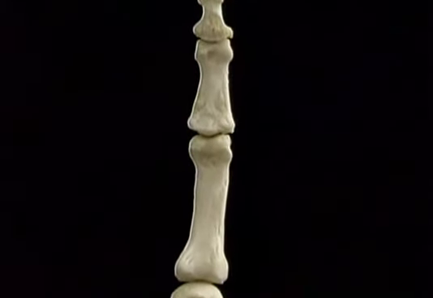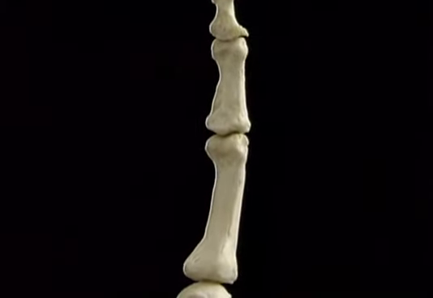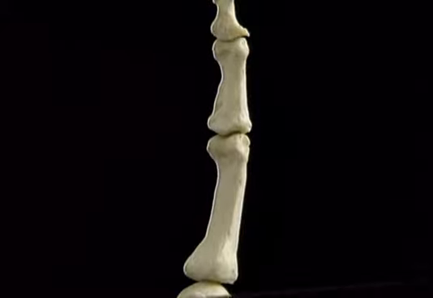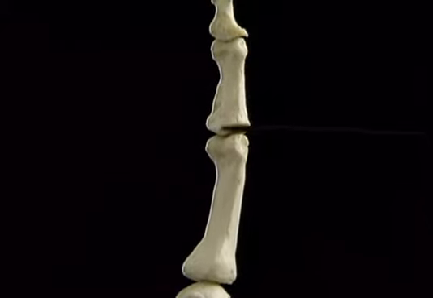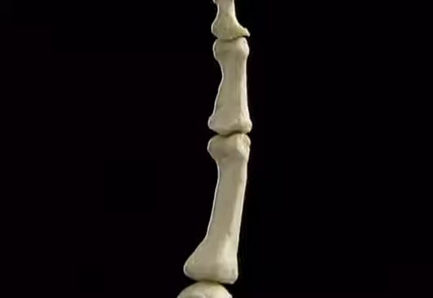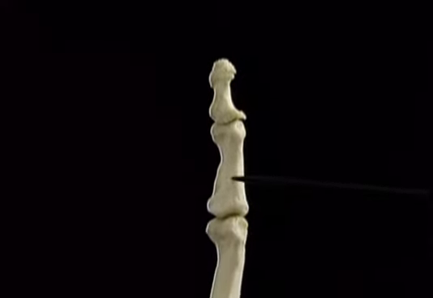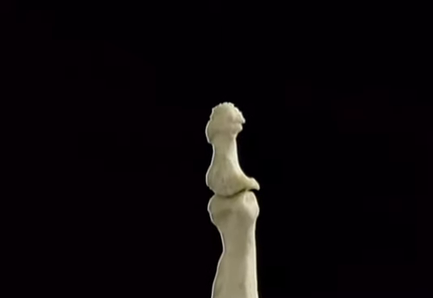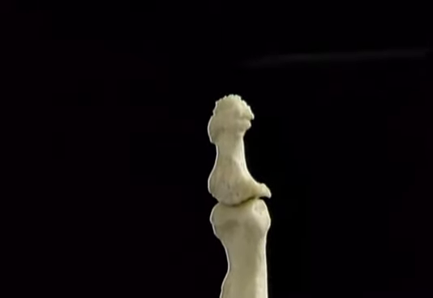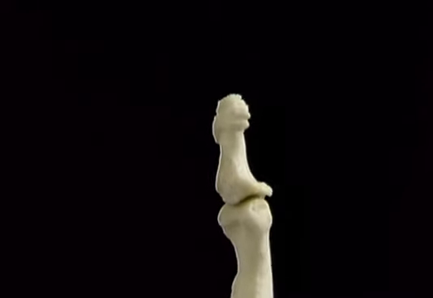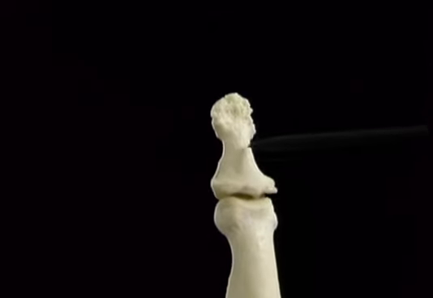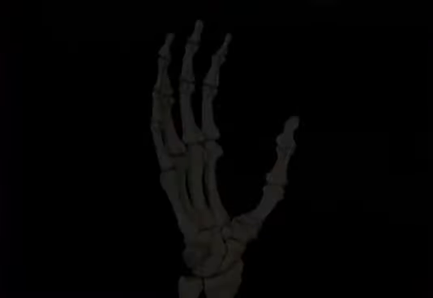Next, we'll move on to the bones and joints of the fingers themselves. The proximal and middle phalanges are flattened on their flexor aspects. The flexor tendons run along here. The sheath that surrounds the flexor tendons is attached to these ridges. The tip of the distal phalanx is flattened. The fibrous pulp of the fingertip is attached here. The bed of the fingernail is attached here.